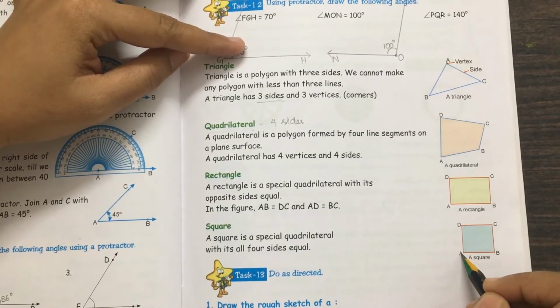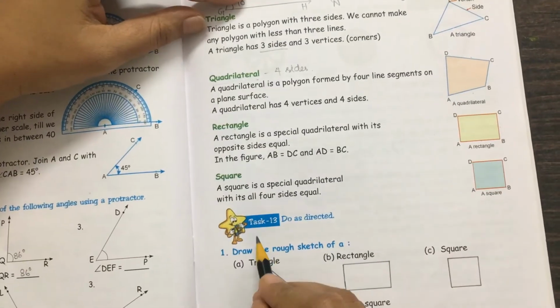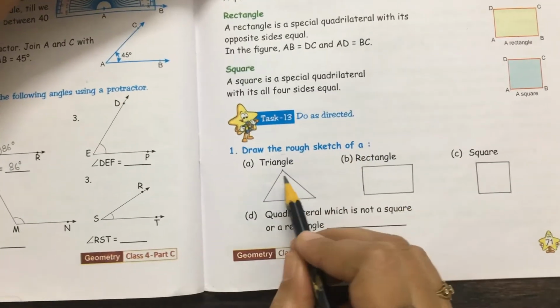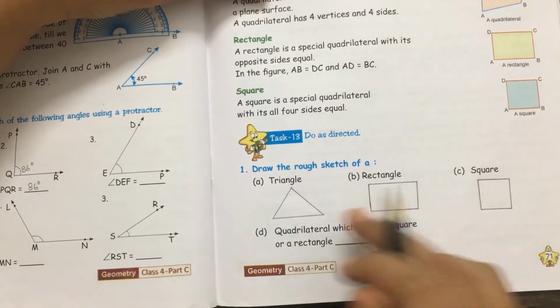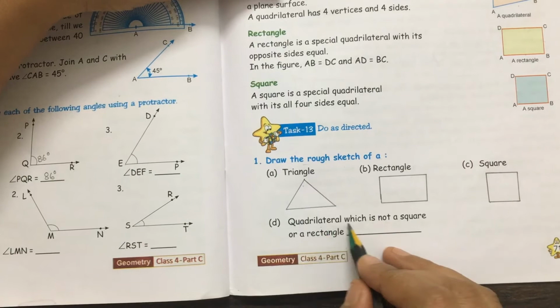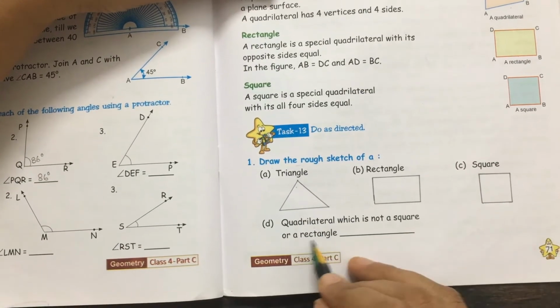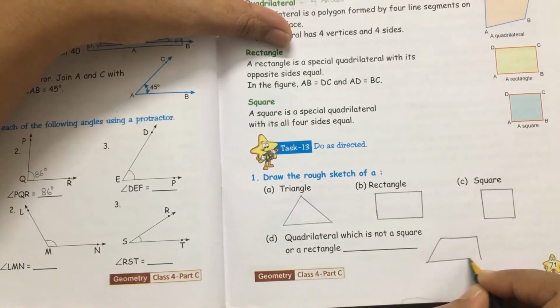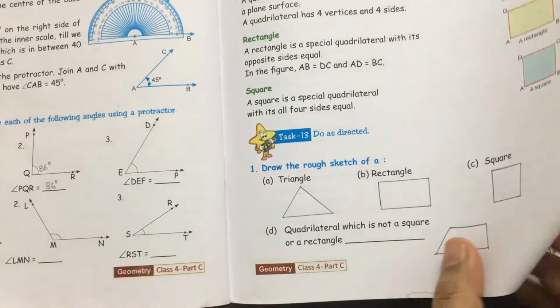Moving to task 13, do as directed. Draw the rough sketch of a triangle, rectangle, square. I have already drawn for you. And a quadrilateral, which is not a square or a rectangle, is like this. Any 4-sided figure is a quadrilateral.